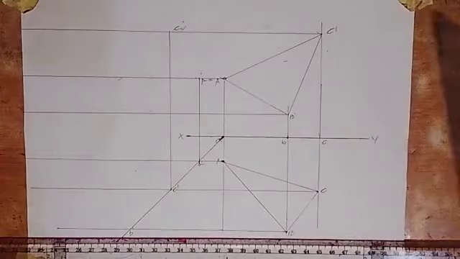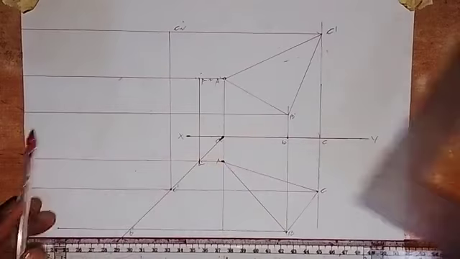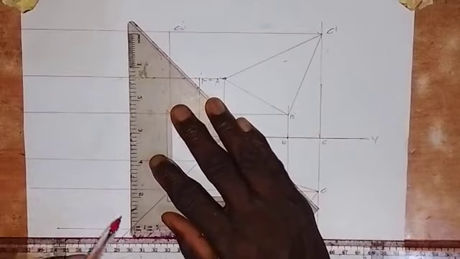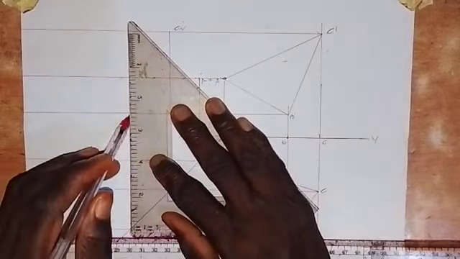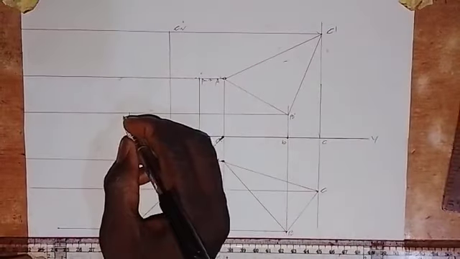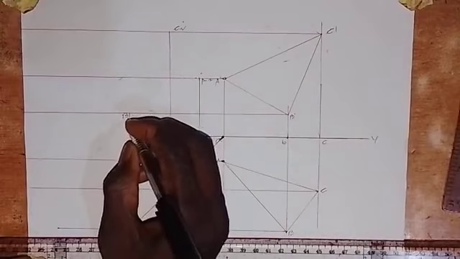The next one is point B. So this is line B here. I draw a line from this point B prime and it goes up like this, and it touches line B at this point. I will call this point B2. So this is B2 here.